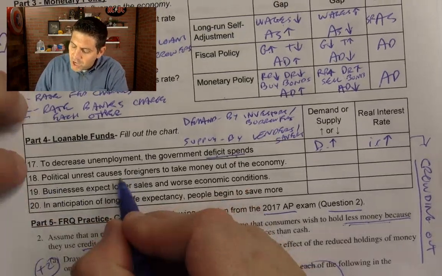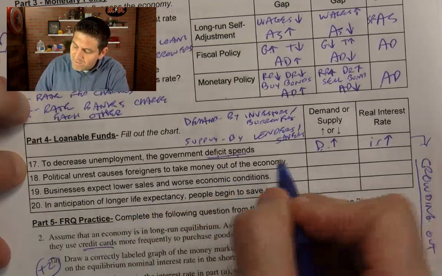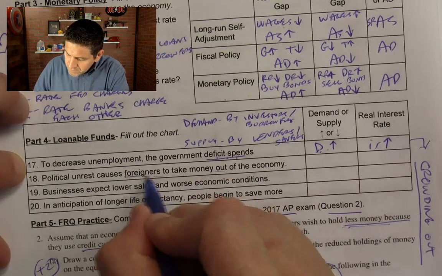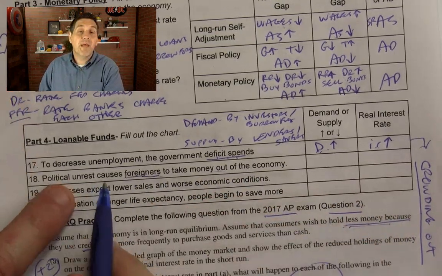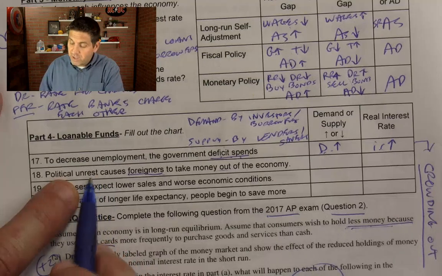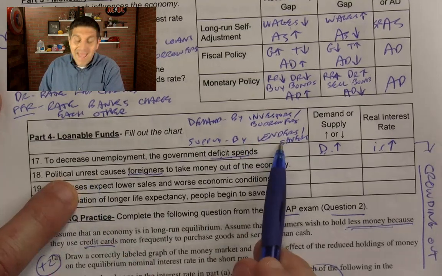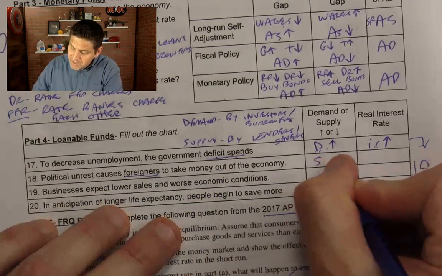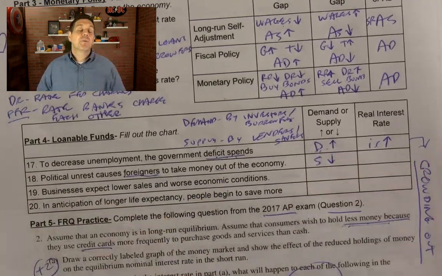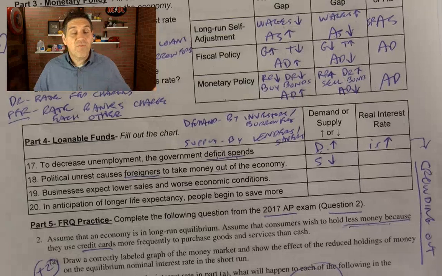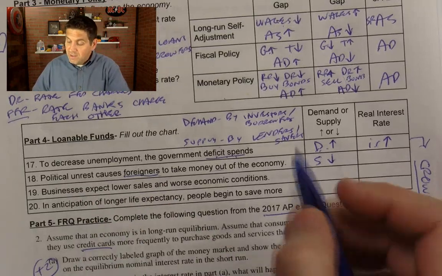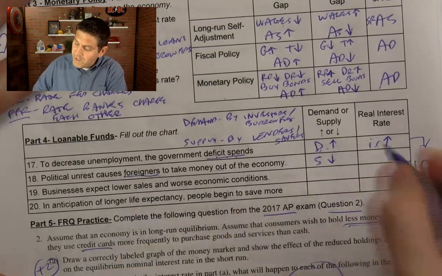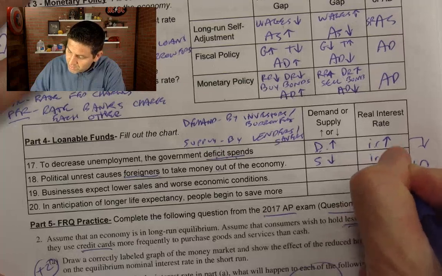Political unrest causes foreigners to take money out of the economy. Now, political unrest would probably be a double shift. This is a good example that I mentioned earlier. This would affect both borrowers and lenders, but the way the question's worded, foreigners take money out, this would be a decrease in supply. So supply would decrease, there'd be less loanable funds available because there's less lenders putting money into the system, particularly foreign lenders, and so the real interest rate would increase, right?